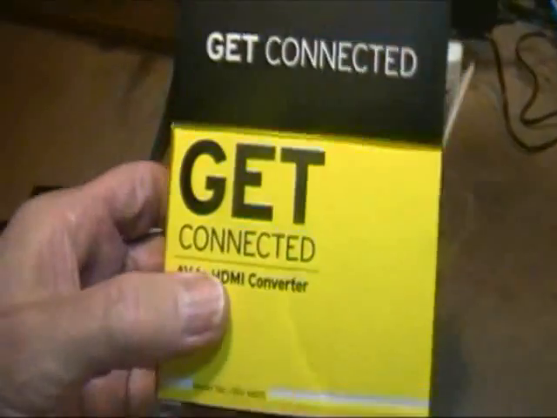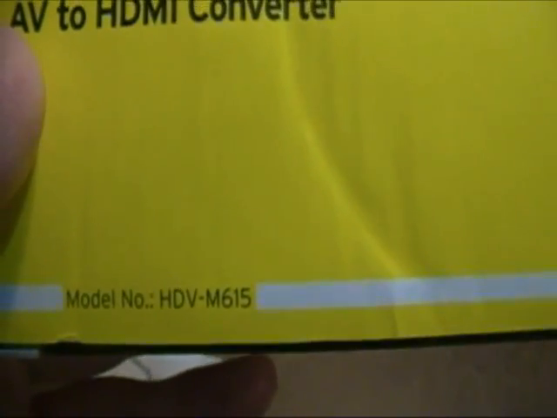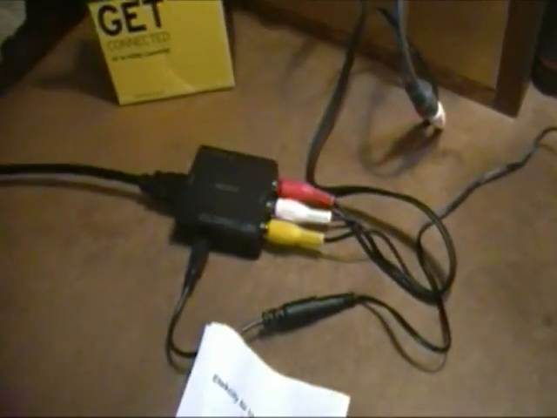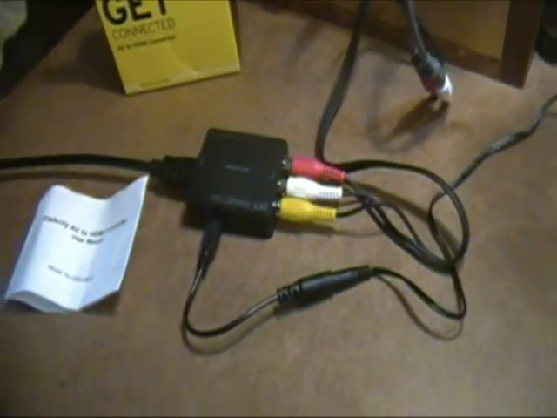and this is the box it came in. Let's see, it's called an HDVM615, that's the model number. So if you're looking for one of these, of course I don't have any connection with either the seller or the maker of this. It's just one that I found that works.